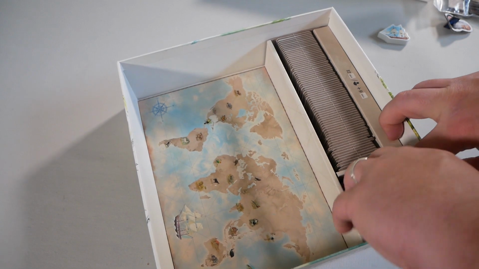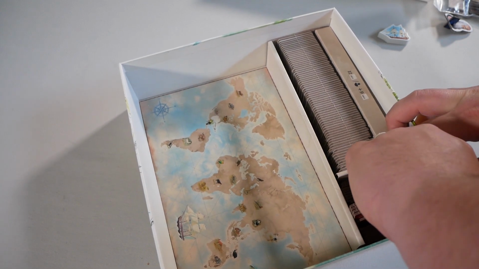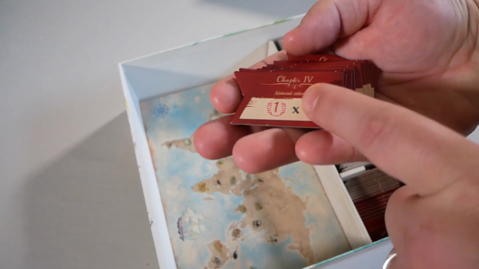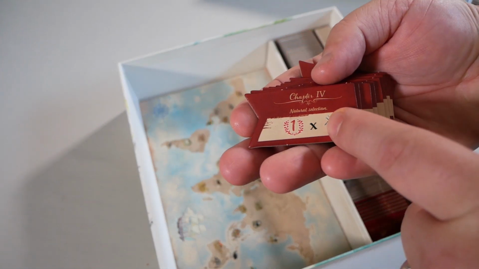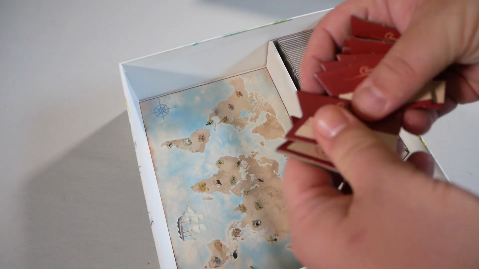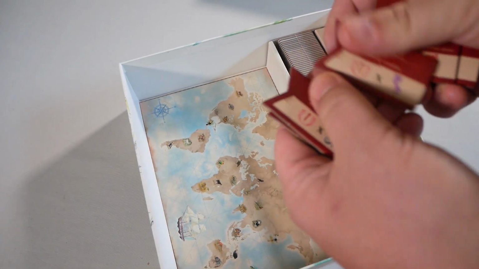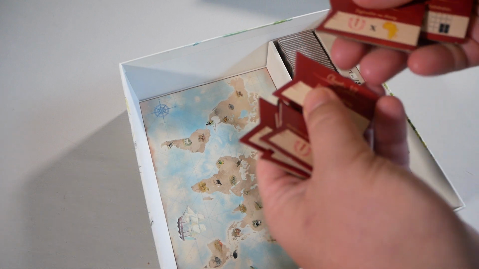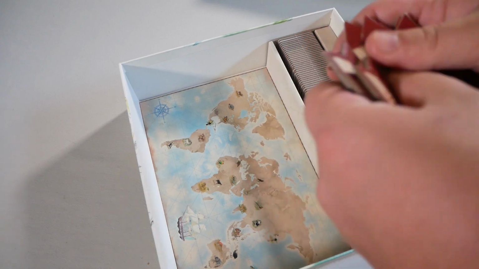Let me show you these really quick. An example of some of them, because they do repeat a lot. These are the theories. So here's chapter 4, natural selection. You're getting 1 point per arthropod, 1 point per lizard, 1 point for the Americas. So you see, right there, it duplicates.